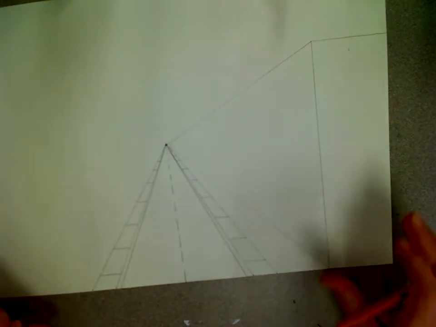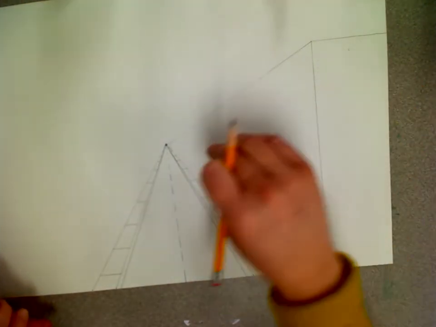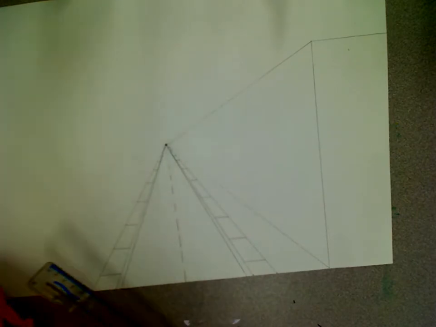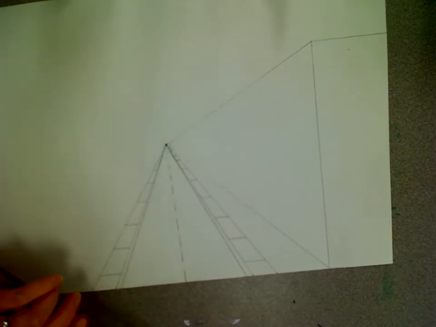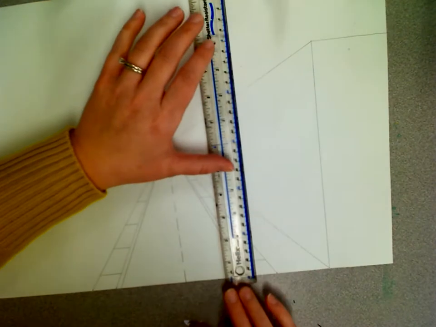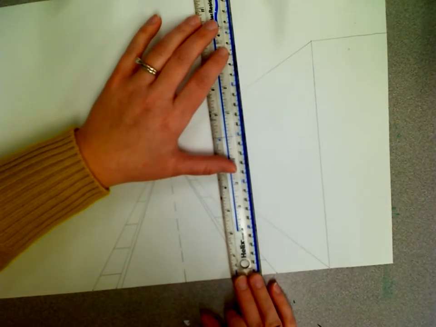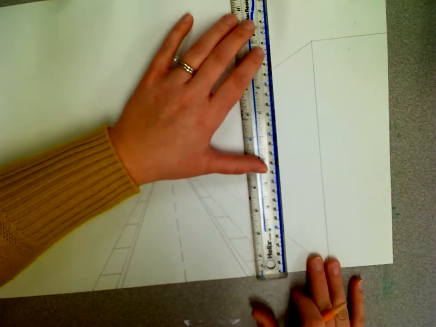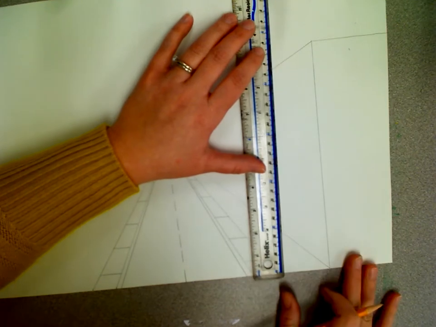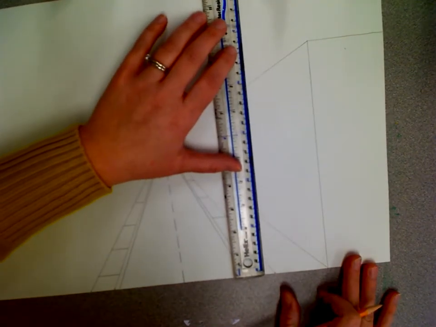Once you have that, it looks like your building is going way super far. It's stretched all the way out in the distance. We don't want our building to be that big, so we're going to cut it off. So find out where. Do you want it to be a skinny store? Do you want it to be a longer store or building?